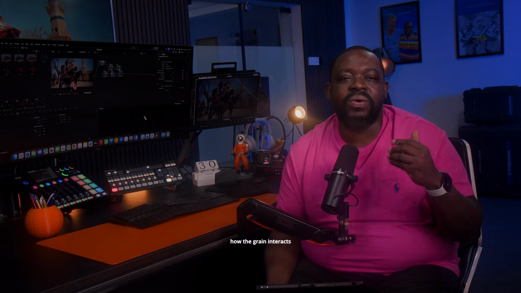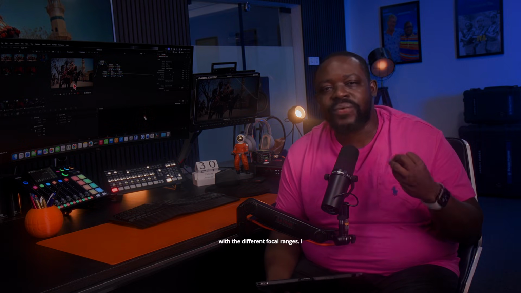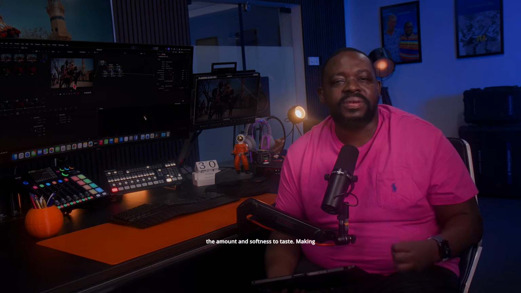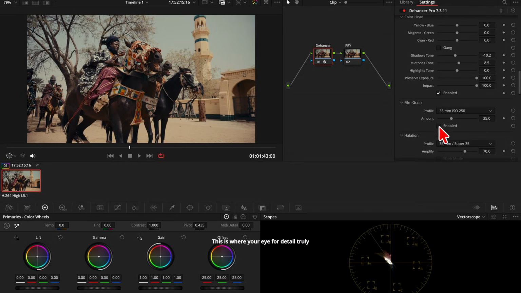Pay attention to how the grain interacts with the different focal ranges. I usually start with a medium or fine setting and then adjust the amount and softness to taste, making sure it feels integrated and not pasted on. This is where your eye for detail truly pays off. Remember, less is often more here. The goal is texture and not distraction.